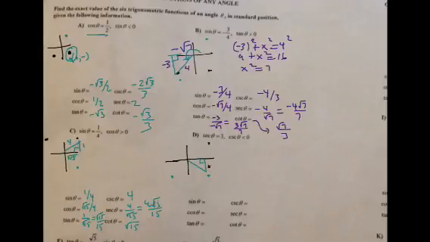So for D, secant is positive, so that means cosine is positive, so that's where the black dots are in quadrant 1 and 4. And then cosecant is negative, which means that sine is negative. That would be quadrant 3 or 4. So then the two dots are in quadrant 4, so that means the angle's in quadrant 4. Secant is r over x.